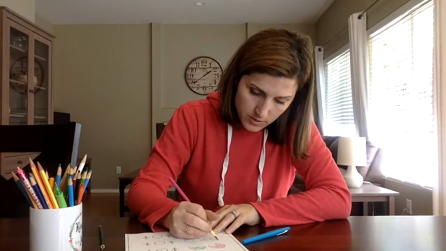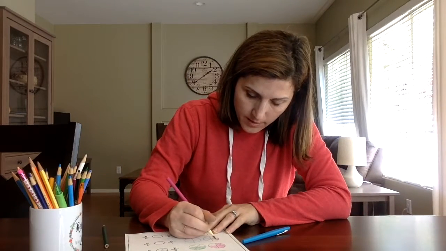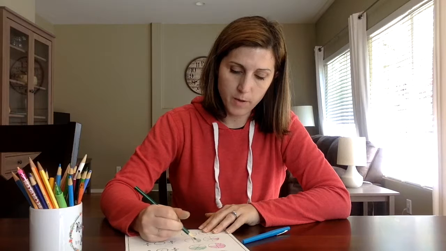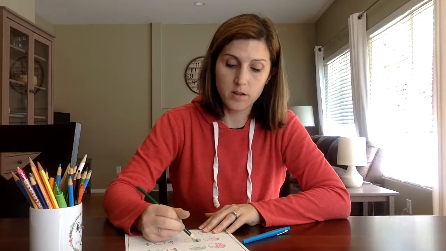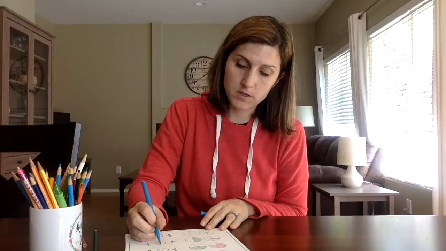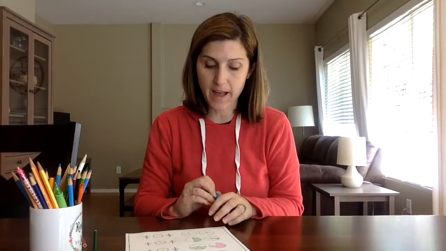Okay, now let's look at our next example. Oh, 1/8 and 1/2. So color in 1/8. It's quite small. And 1/2 is quite large. So hopefully you're seeing here that a bigger denominator means smaller pieces. So 1/8 is less than 1/2.